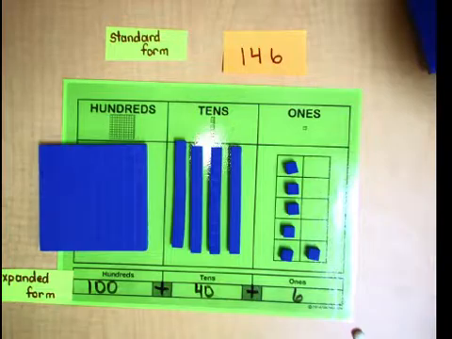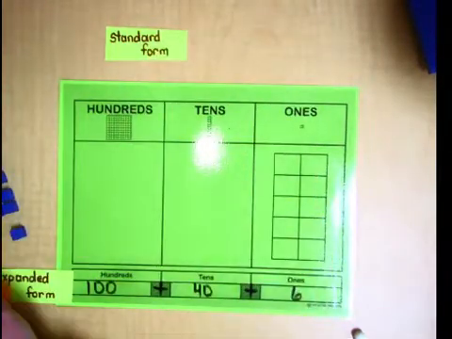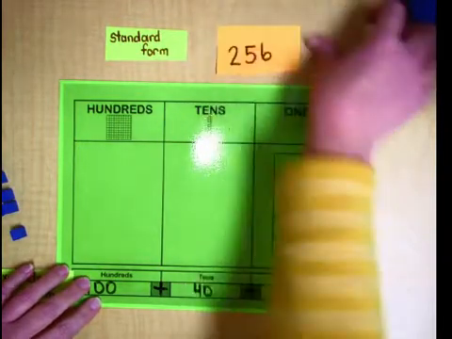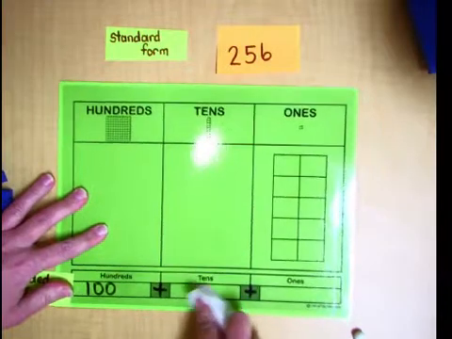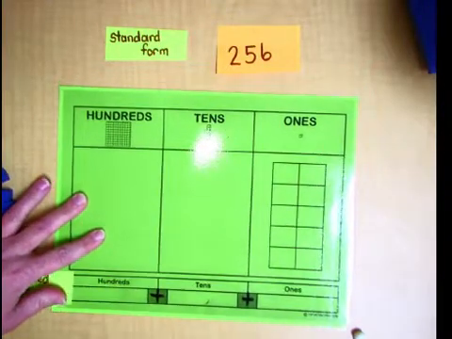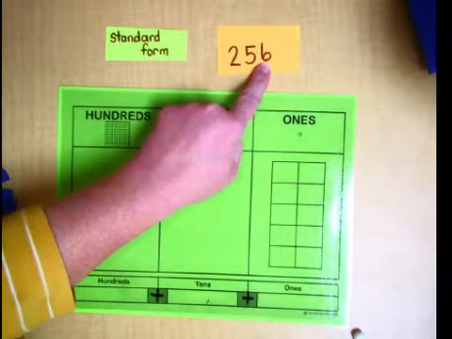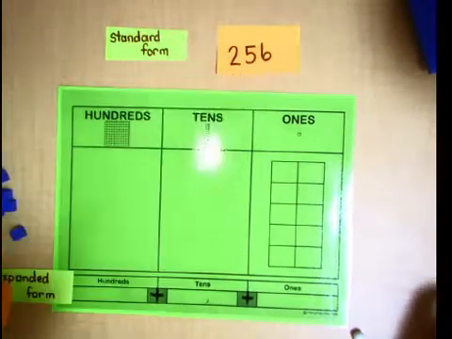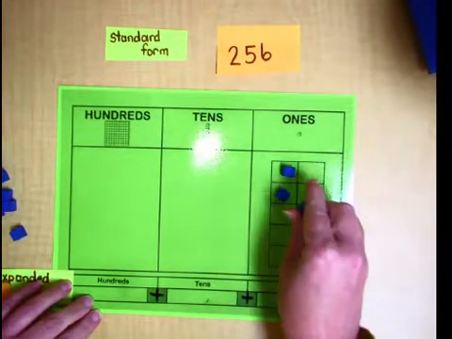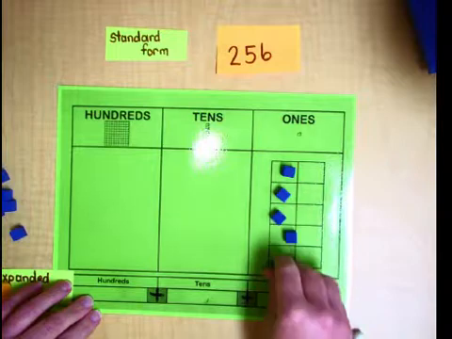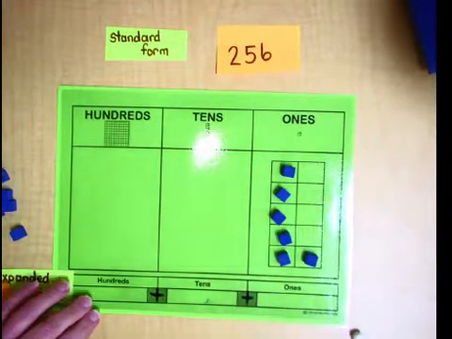Okay, next number. Let's clear the board. Our new number is 256. Well, let's start with our ones place. There is a 6 again. So we're going to need how many ones? 1, 2, 3, 4, 5, and 6. So there's our 6 represented.